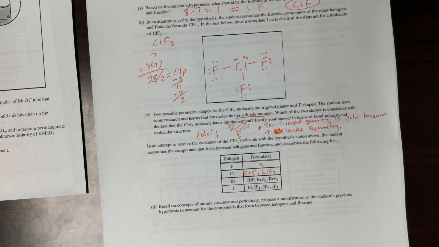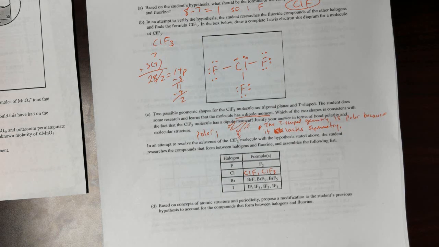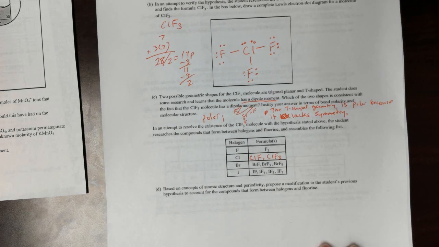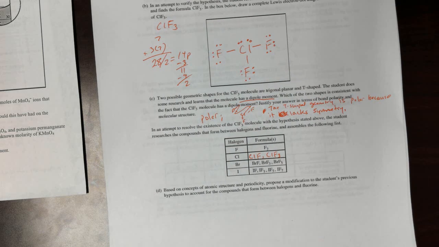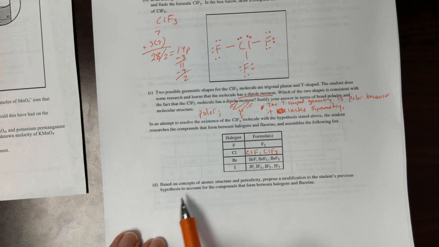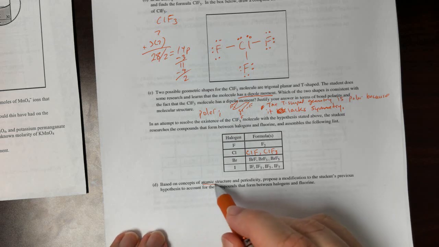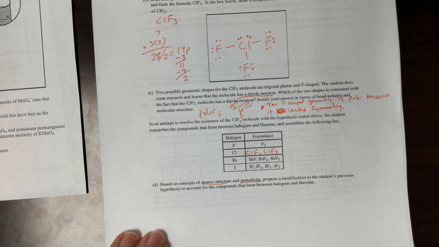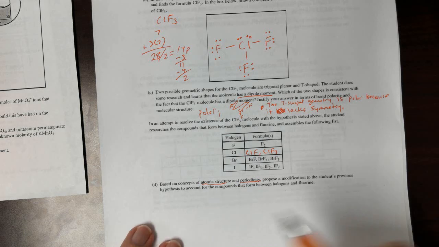Based on the concepts of atomic structure and periodicity, propose a modification to the student's previous hypothesis to account for compounds that form. So this, I don't really like this question a whole lot. As you can guess, when they tell you to base it on the concepts of atomic structure and periodicity, they're not telling you either or. They're telling you to answer it based on both. So that's unfortunate. The periodicity part of this is pretty easy.